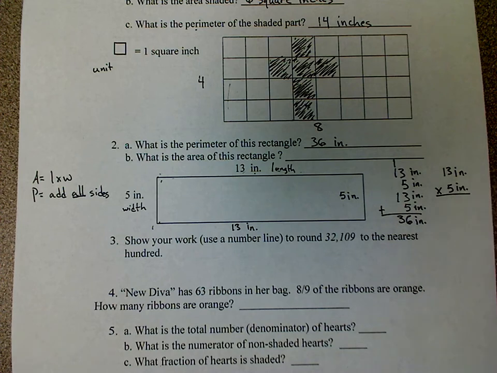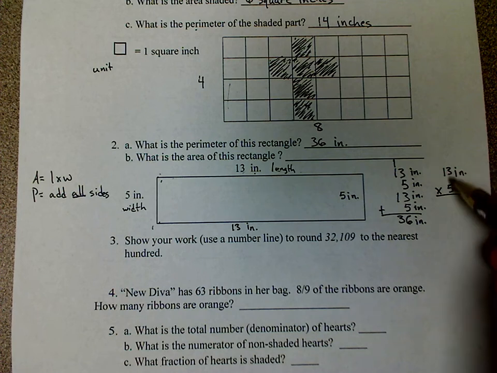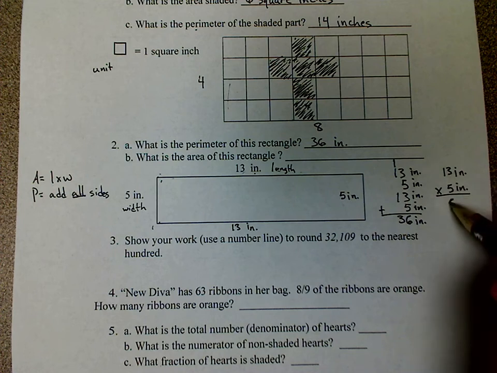So now we know 5 times 10 is 50. 5 times 11 is 55. 5 times 12 is 60. And 5 times 13 is 65. This is one of your fact family or times test items, so you should have this answer by now very quickly.